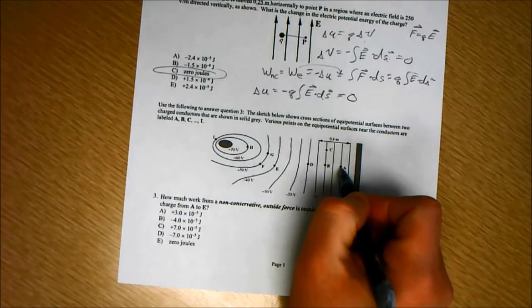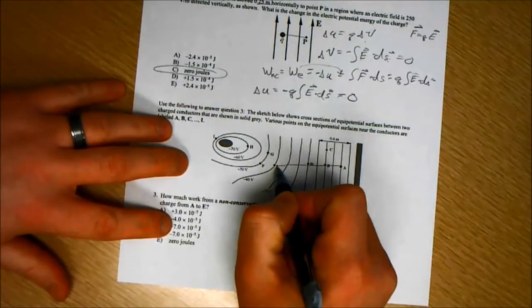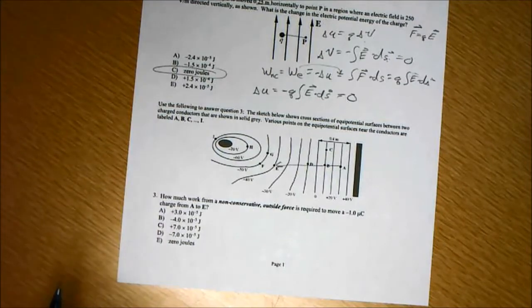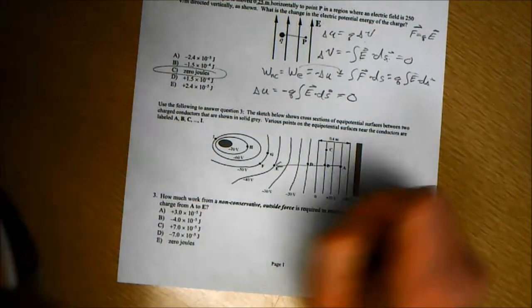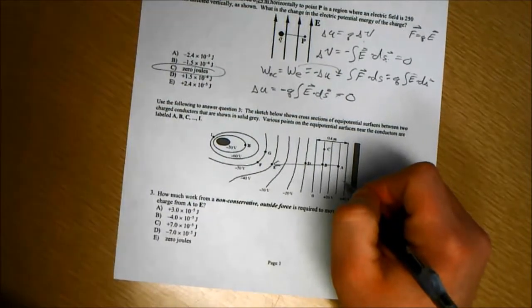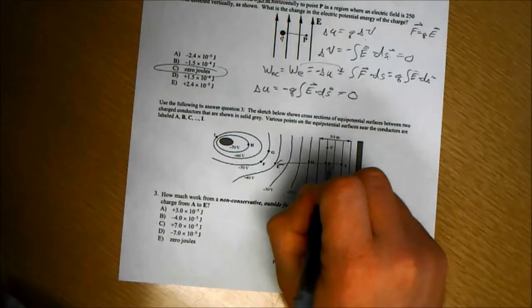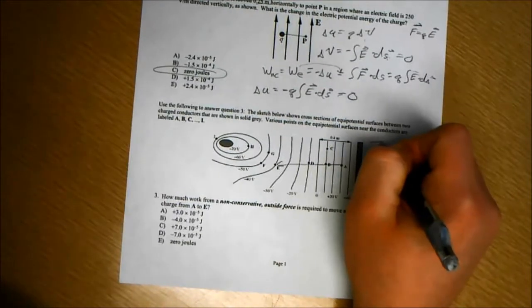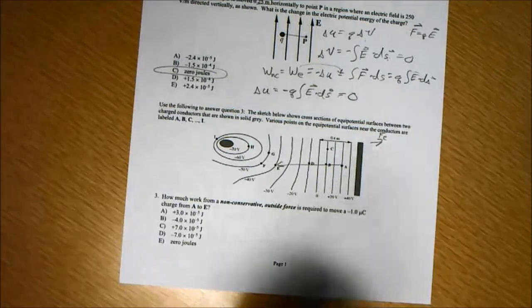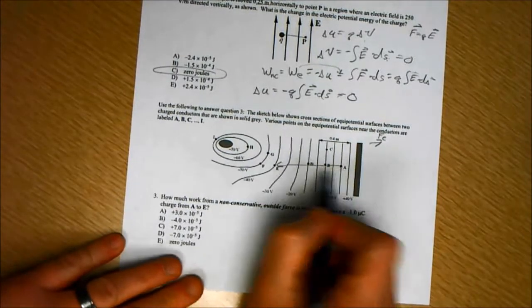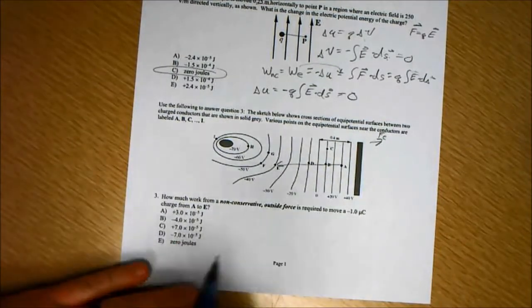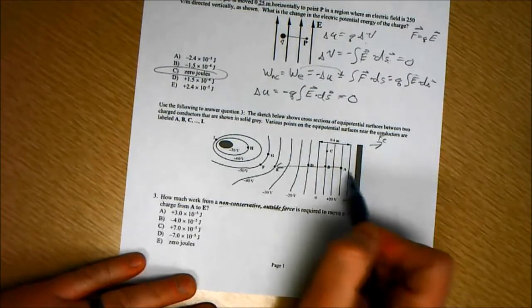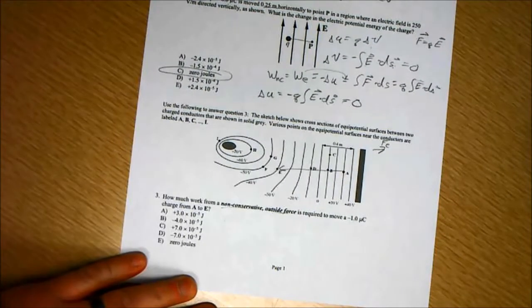It's a negative charge, and it should be moving this way. The electric force is in this direction, but the displacement is in the opposite direction. So that is why it's a non-conservative outside force that has to be moving this.